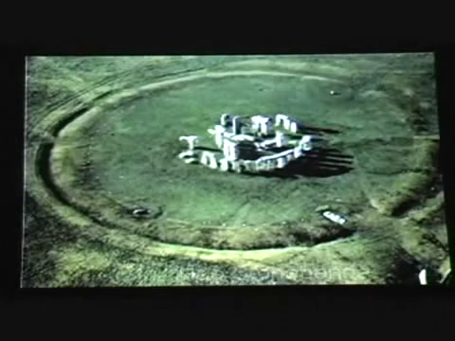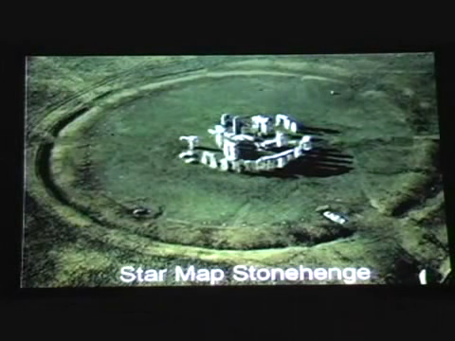Look at Stonehenge. White people really think that they did that. White folks are something else. It's a star map, but you see what they're doing is they're talking to themselves, but they believe they're talking about themselves. They're not talking about themselves. They're talking to themselves, thinking they're talking about themselves.